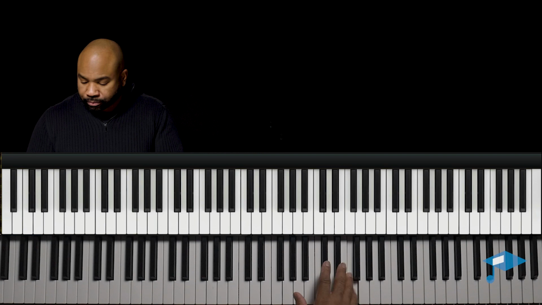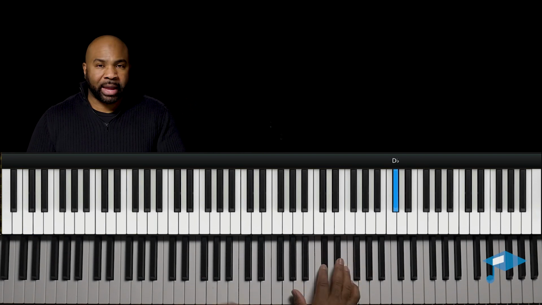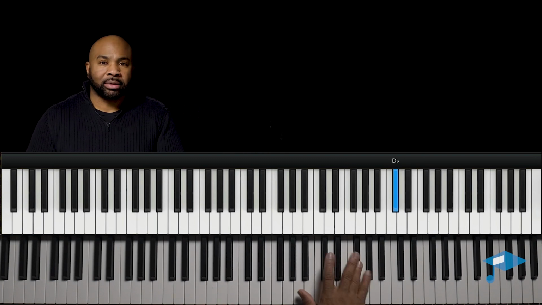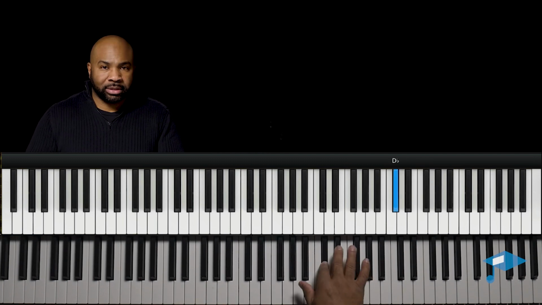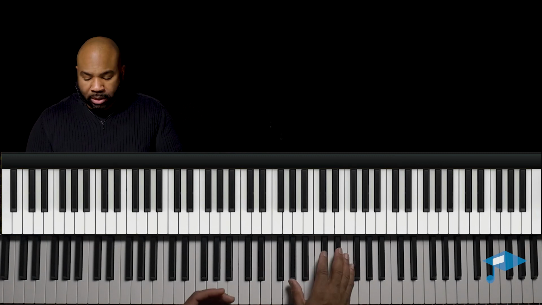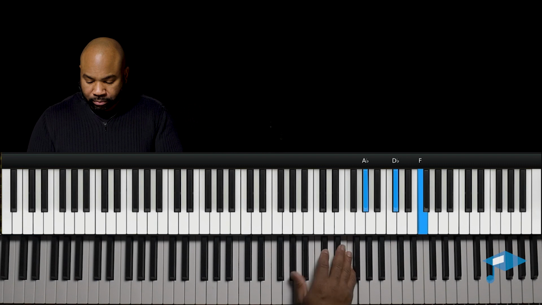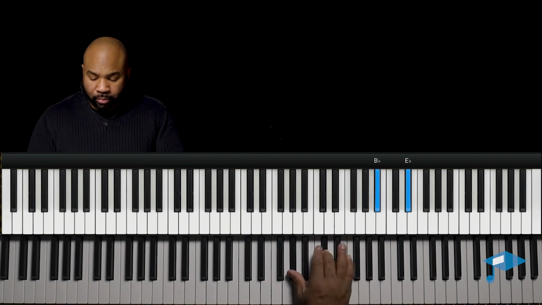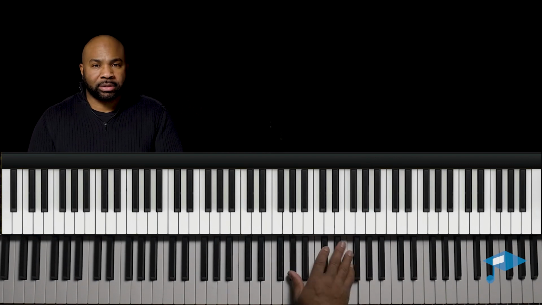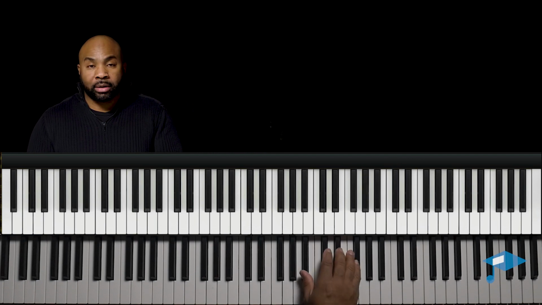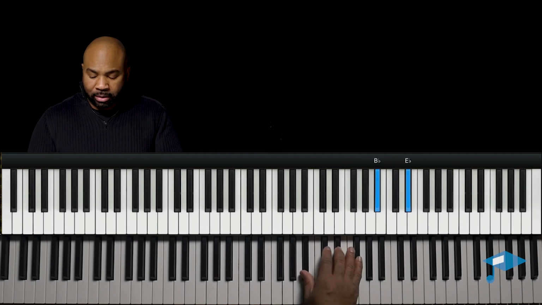And we have that, right? F, F, E flat, D flat, G flat, E flat, D flat. So we have that part down. So we have this in our right hand. It's a syncopation. Again, D flat, D flat, D flat, and then B flat and E flat.